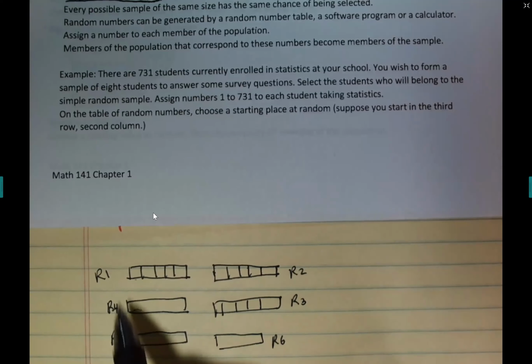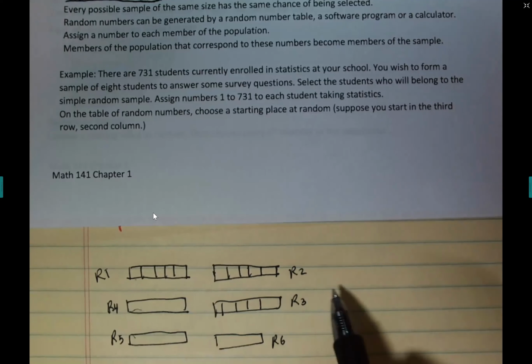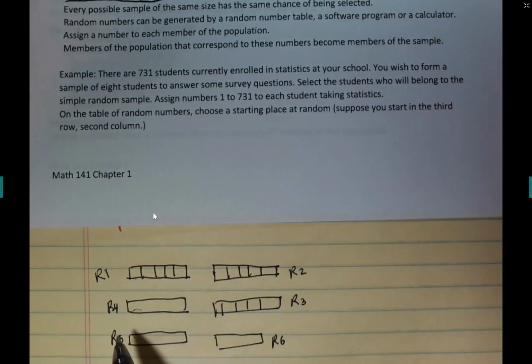I'll prepare 6 pieces of paper, and I'll put row 1, row 2, row 3, row 4, row 5, row 6. I'll put them in a basket. I want to pick 5 students. So I have the basket with 6 identical pieces of paper, R1, R2, R3, R4, R5, R6, and I ask a student to select one.